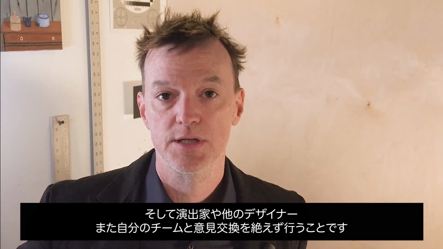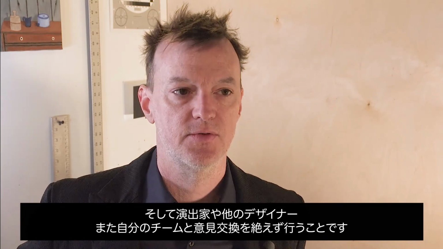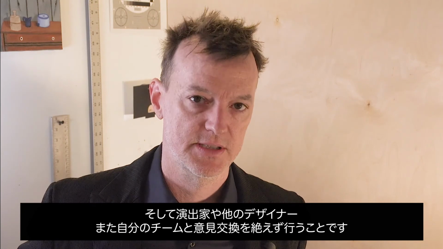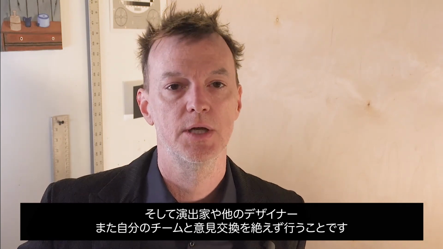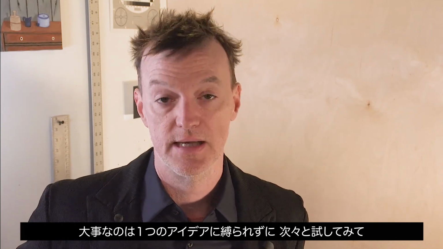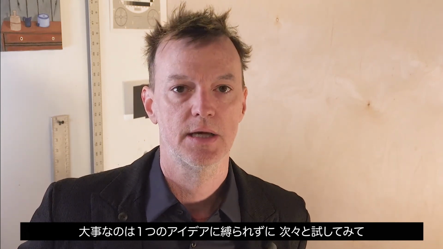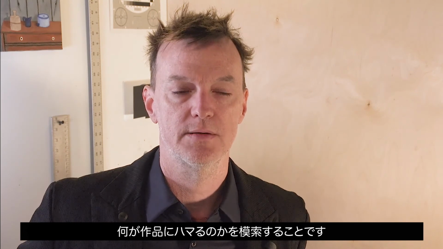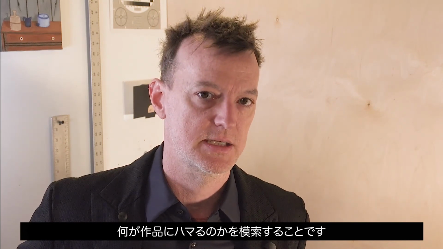And I think it's important to also share these ideas back and forth with the director and with your other designers and amongst your own team, so that everybody feels entitled and empowered to toss some ideas out there and see what happens. It's important to get past the first ideas and the second ideas and the third ideas, so you can really find the way to best integrate the projections and the content into the show.